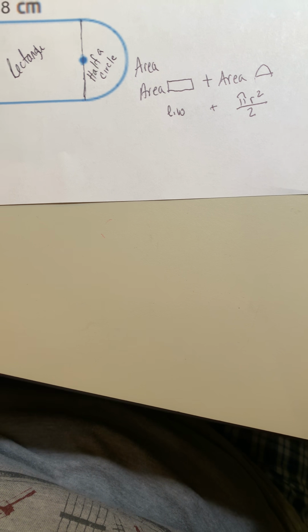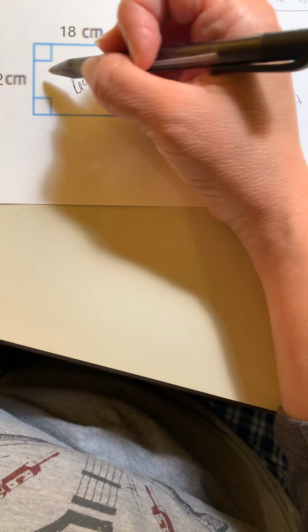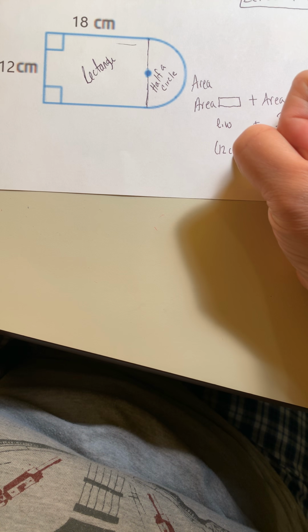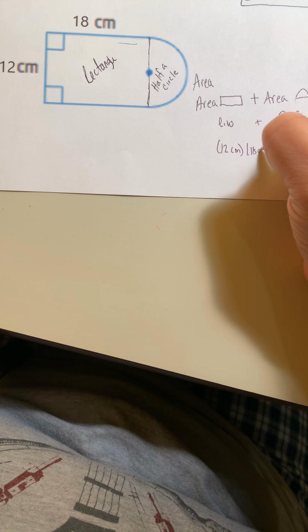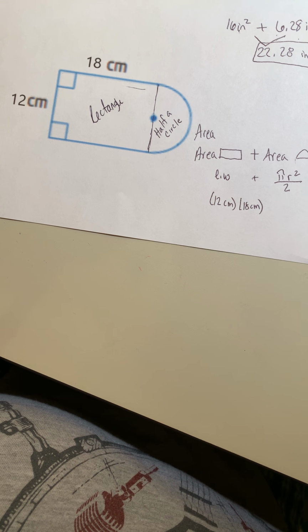Okay, so let's find the area of the rectangle. So my area of rectangle is 12 times 18. So 12 centimeters times 18 centimeters. So let's go ahead and find that. What's 12 centimeters times 18 centimeters?